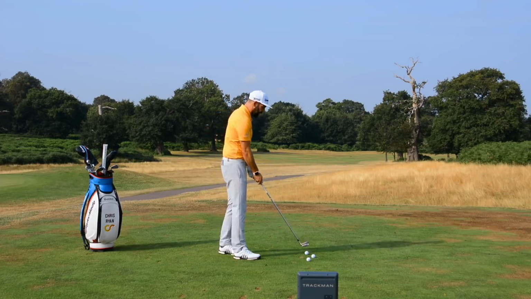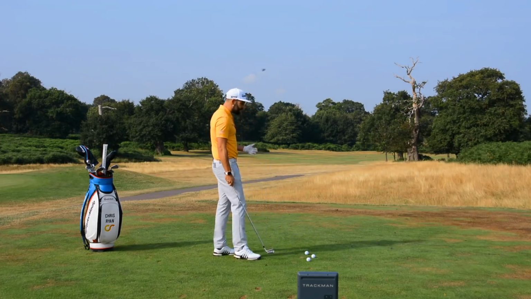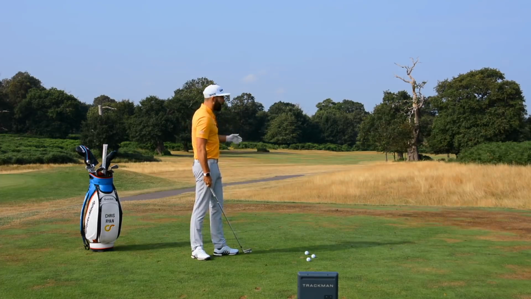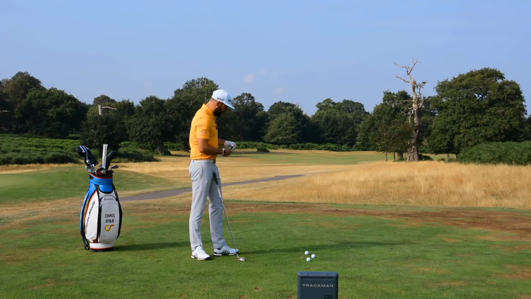We're going to look at path. So where is the golf club traveling when it hits the golf ball? So that's going to be right, left, or straight. And we're also going to look at start direction. So where does that golf ball take off relative to the target that I've got out down there in the fairway? So I'm just going to get my phone out because I've got the TrackMan running through my phone.